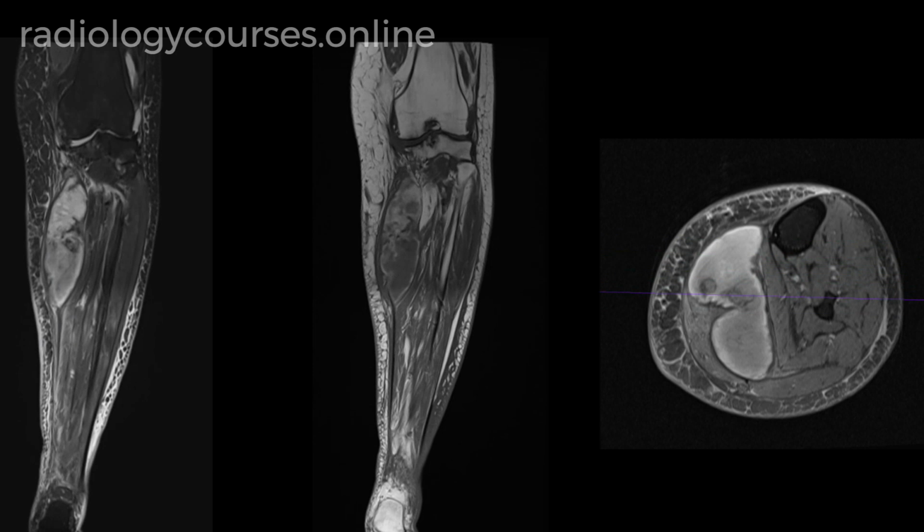So in summary, we have a case of a large hematoma in the posterior compartment of the leg.